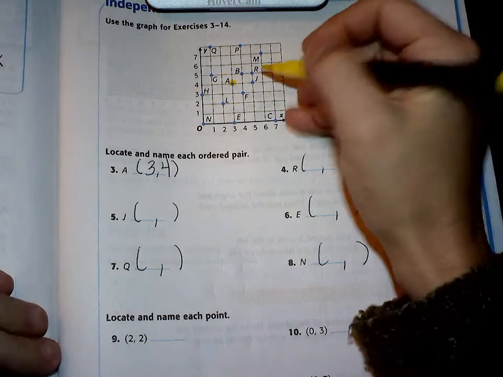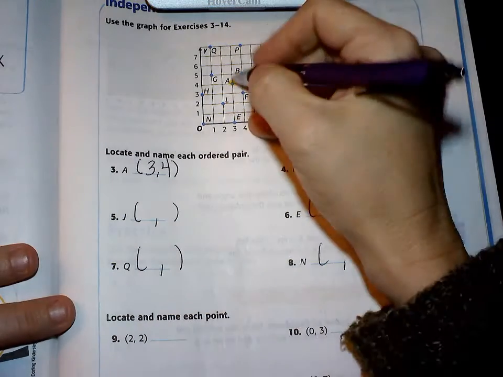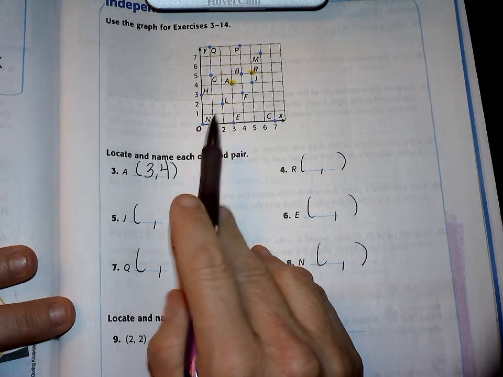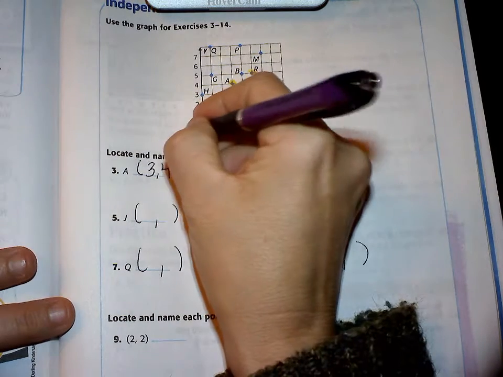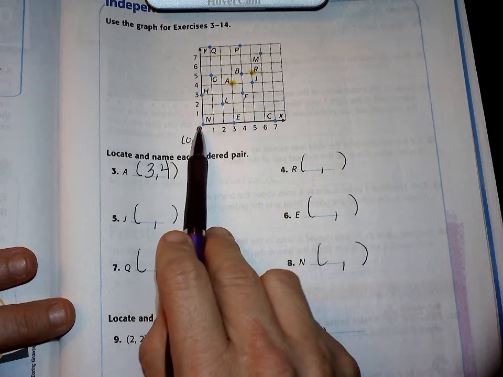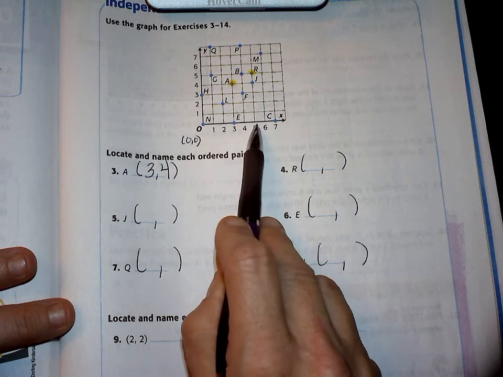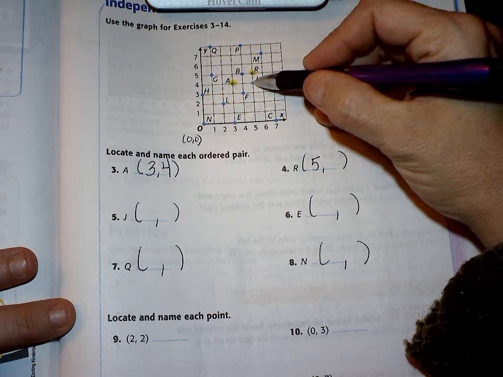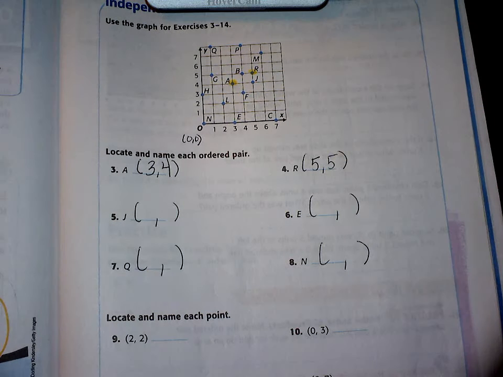Okay. Now let's go to number 4, which is R, the point R. Here's my letter R, and then the dot is right there. So that's the dot we're getting to. So A is done. We're going to R. So I'm starting at the origin. I always start at the origin, which is 0, 0. The origin is point 0, 0 because I don't move anywhere. And we're counting to R. 1, 2, 3, 4, 5 over, and 1, 2, 3, 4, 5 up. So that ordered pair is 5, 5.